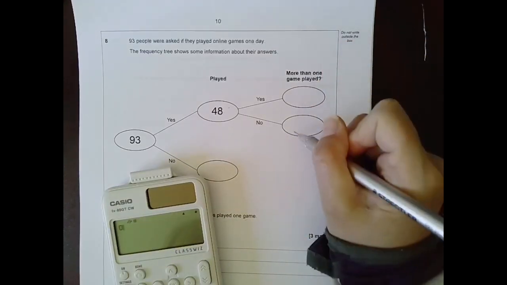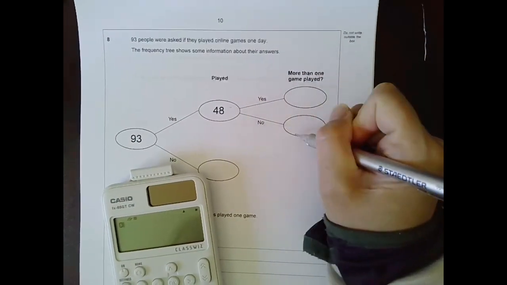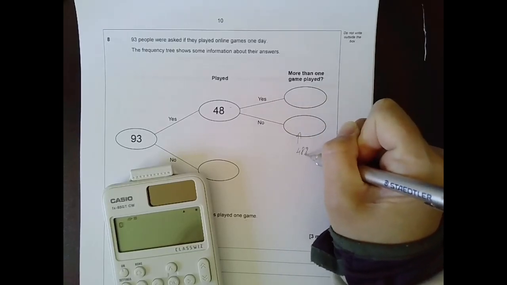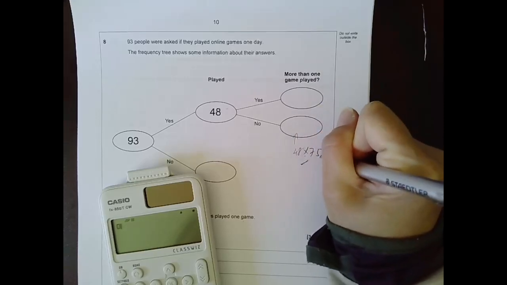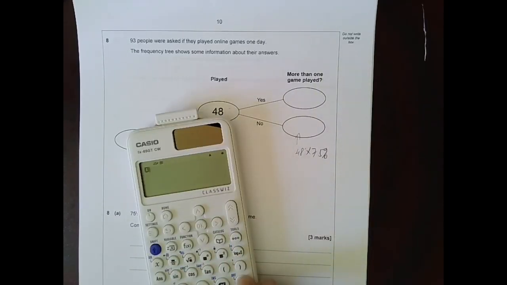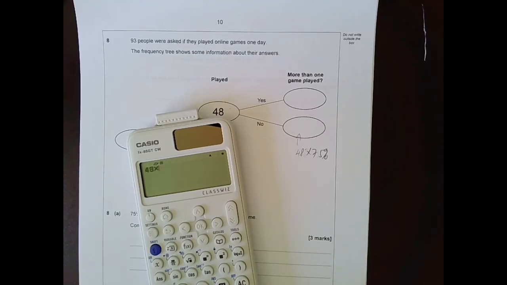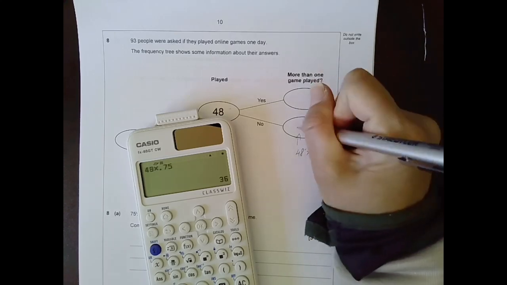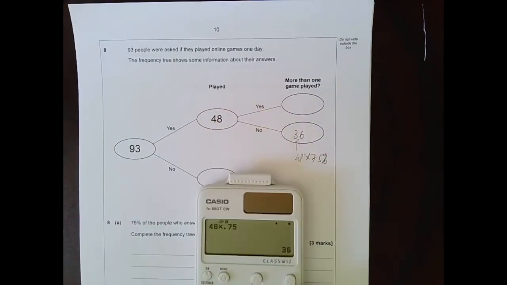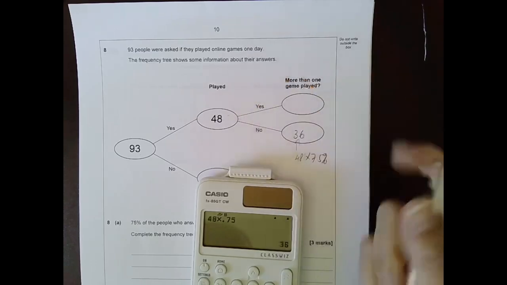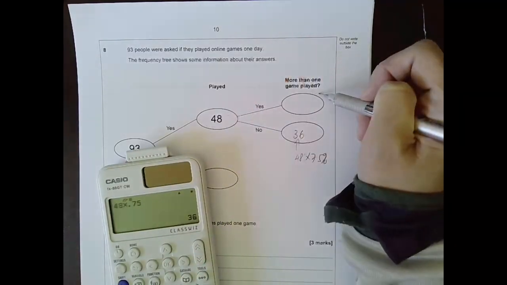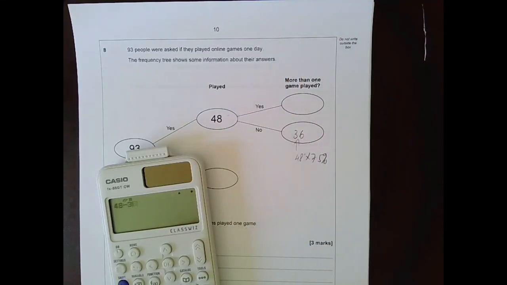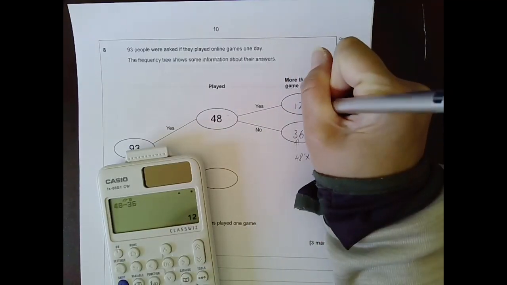So it's more than one, it should be no here. This should be 48%, 48 times 75%. So what we will do is 48 times 75%, so 0.75. So that's 36. Now we need to do some subtraction to fill in the rest of the question. So 36 plus something gets to 48. So 48 minus 36. This is 12.